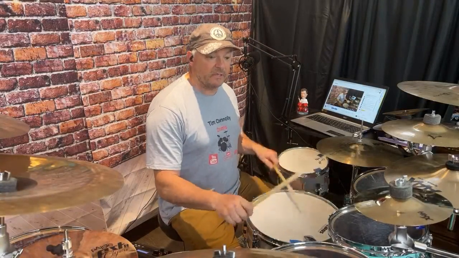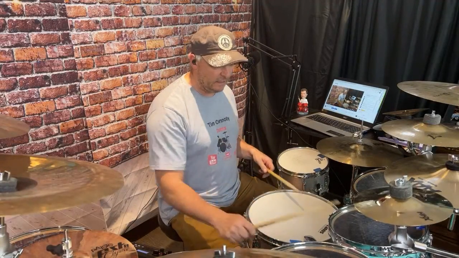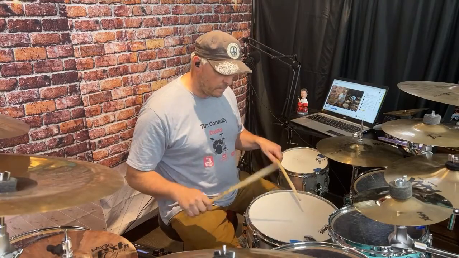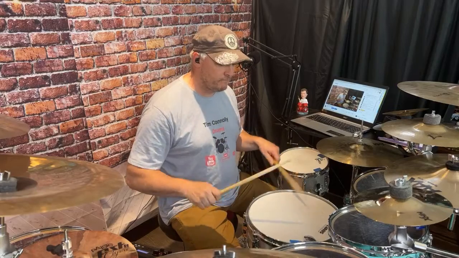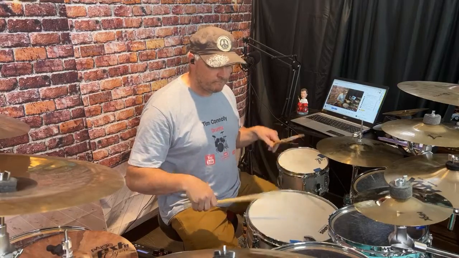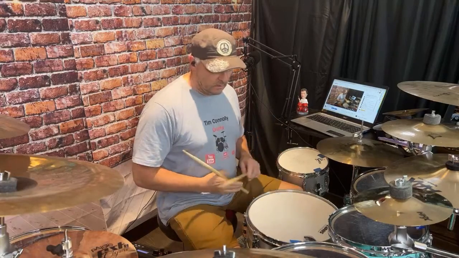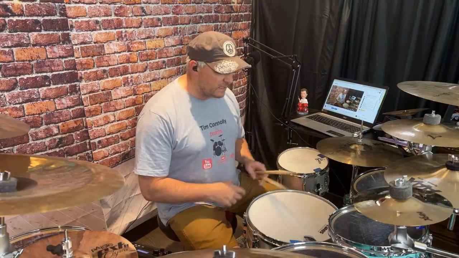Just doing some paradiddle-diddle. So the left hand is getting back into shape, as you can see. It's coming along. It's not as great, but it is definitely getting better.